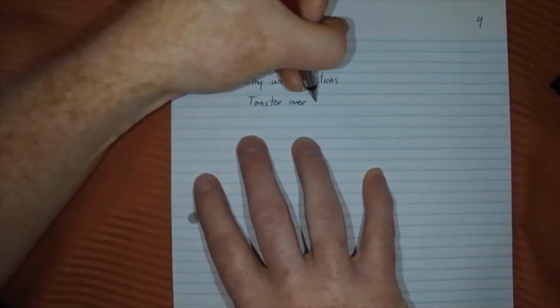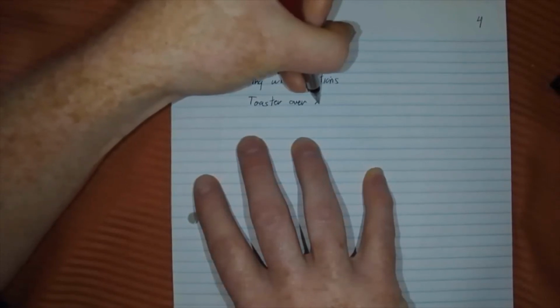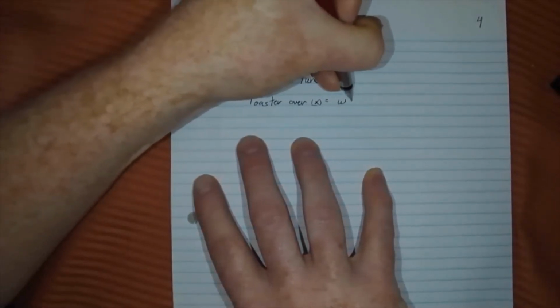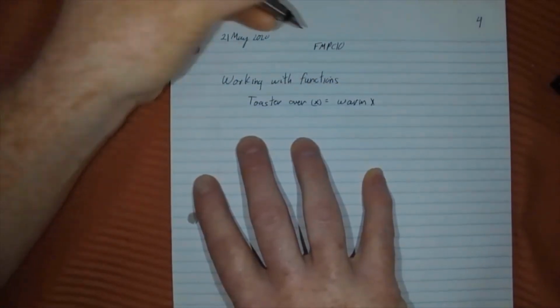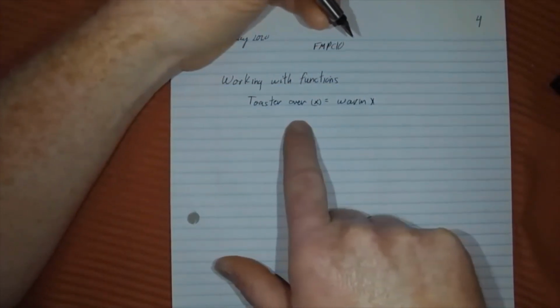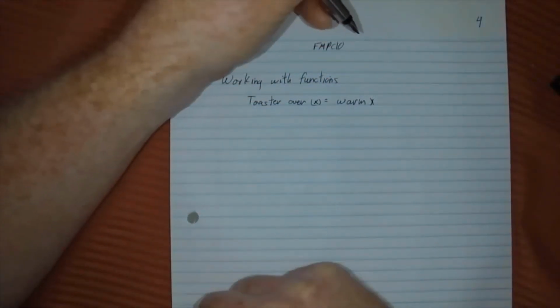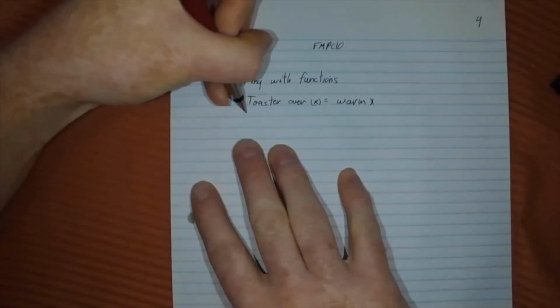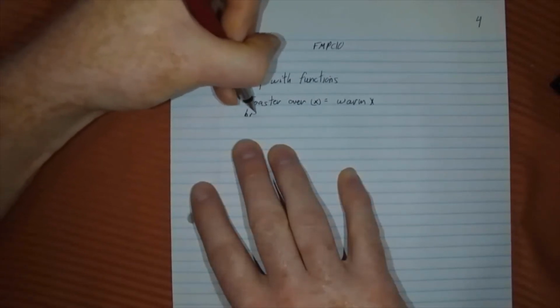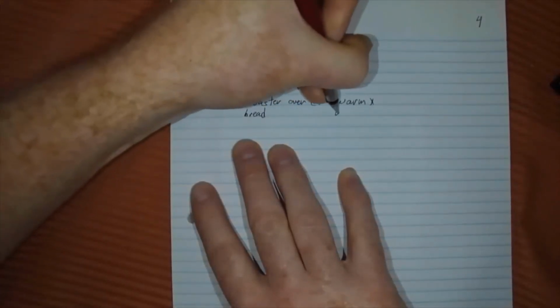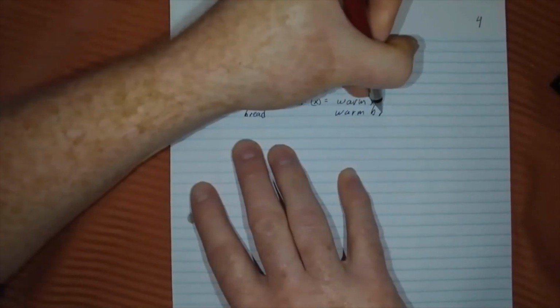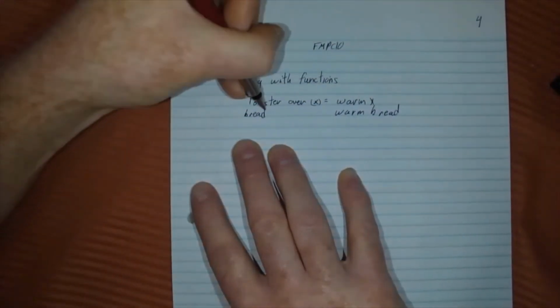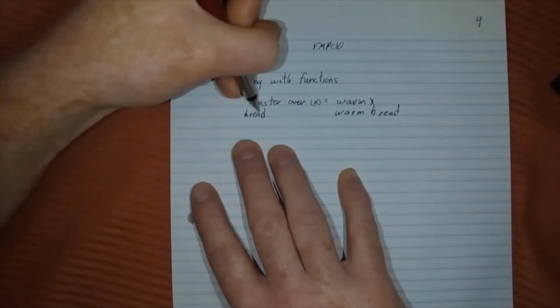The function is my toaster oven, my input is X, my output is warm X. That would look like something like this. I put in bread, I get warm bread. I should have phrased that differently.